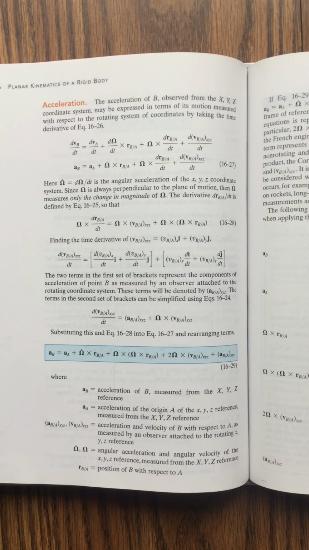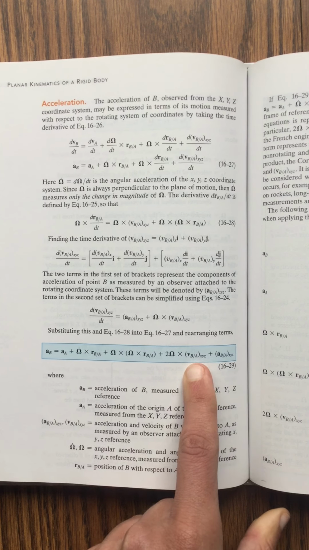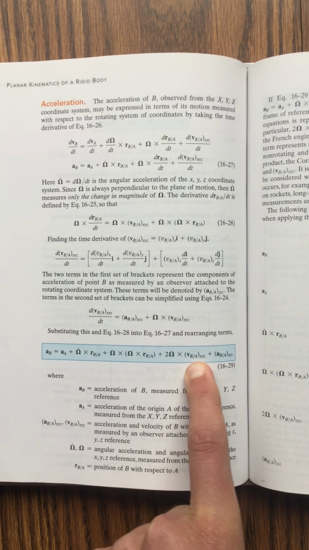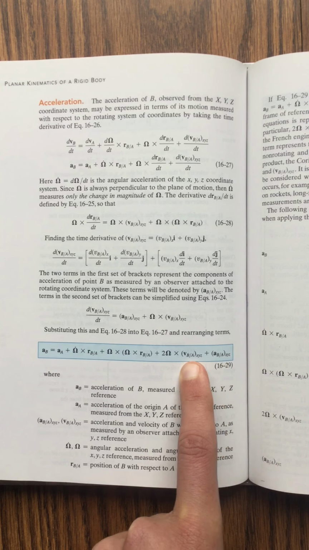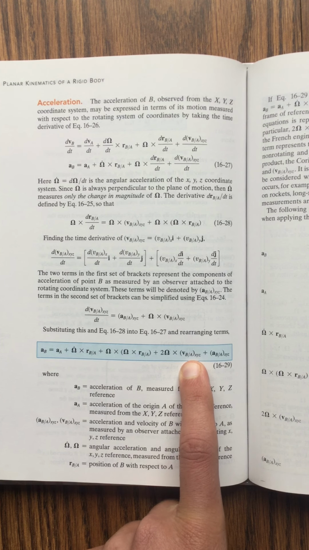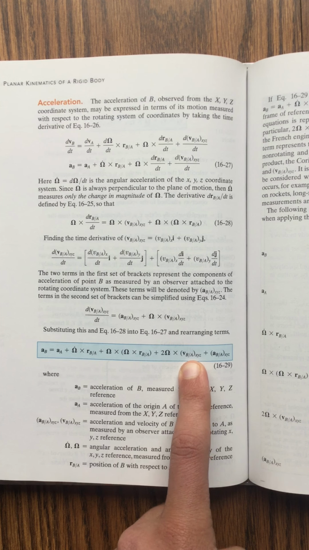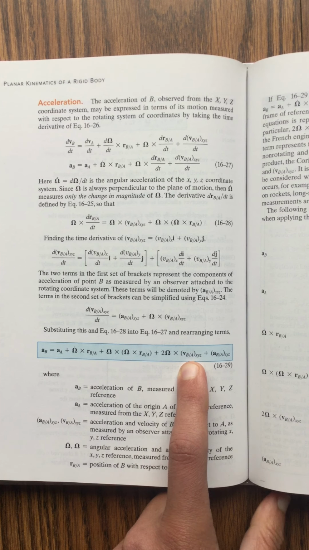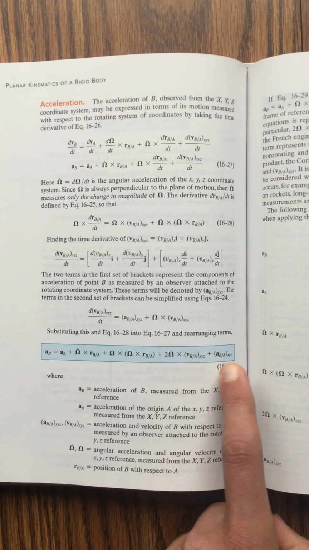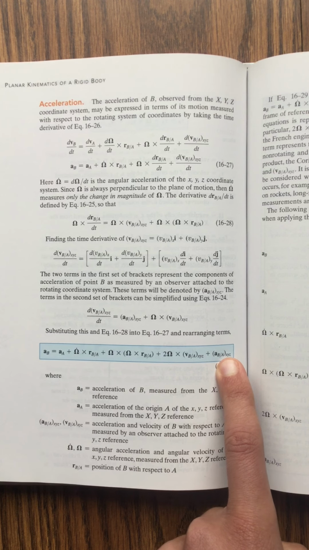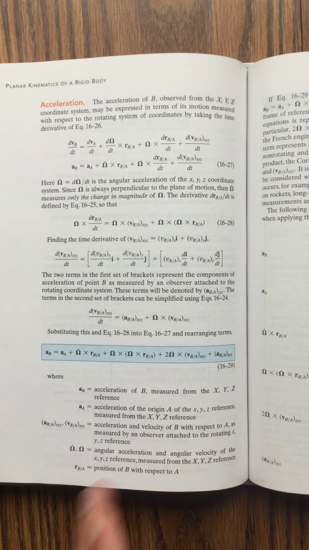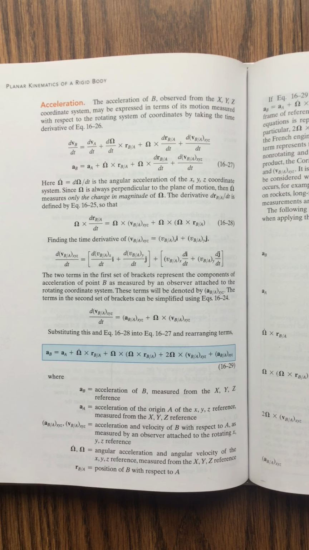And if you're an observer in the rotating reference frame, rotating with the reference frame, you would measure the velocity of point B and the acceleration of point B. So this is not including how the merry-go-round itself is rotating. This is just how B is moving relative to the rotating coordinate system. So we have the relative velocity and the relative acceleration. And then we have a few other terms as well.